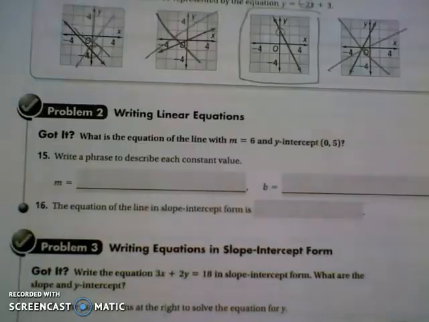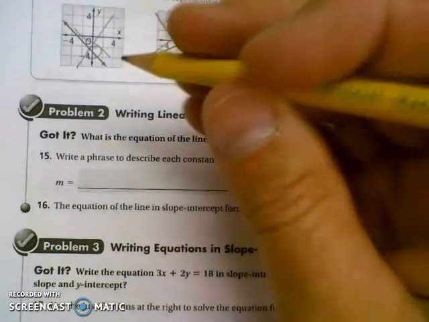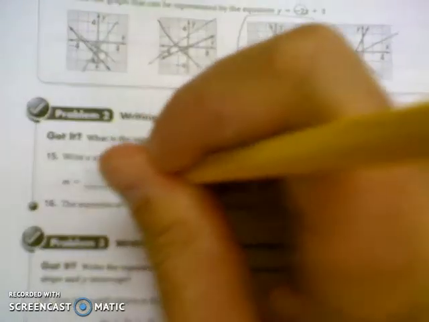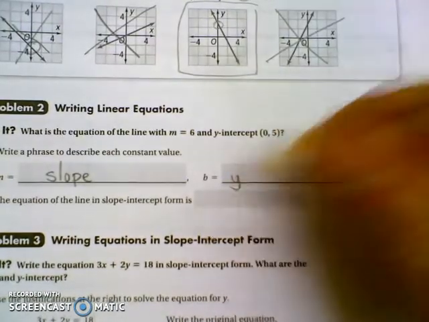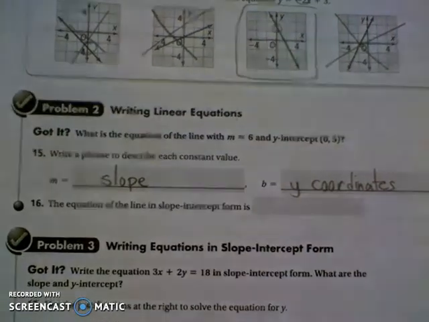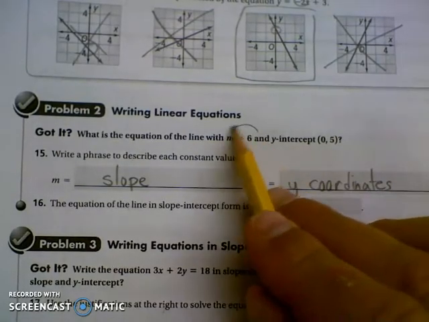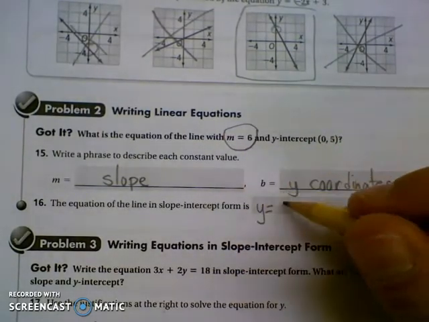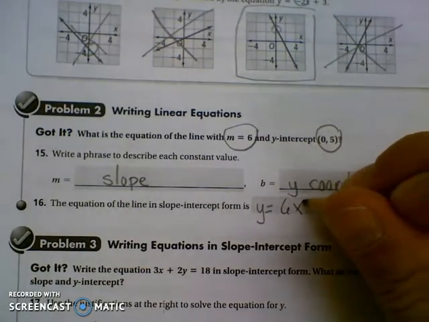Linear equations. Please write a phrase to describe each constant value. M is the slope. I'm not going to write the whole phrase, just write slope. And b is the y-coordinate. The equation of the line in slope-intercept form, we're using these up here by the way, is y equals 6x, and then here's the 0, 5, so it's going to be plus 5.